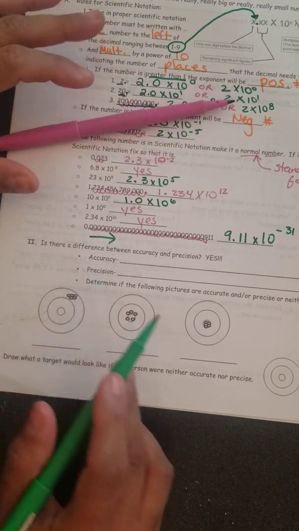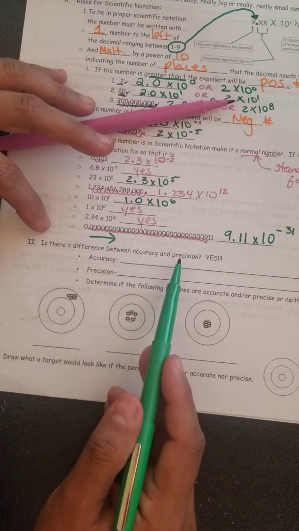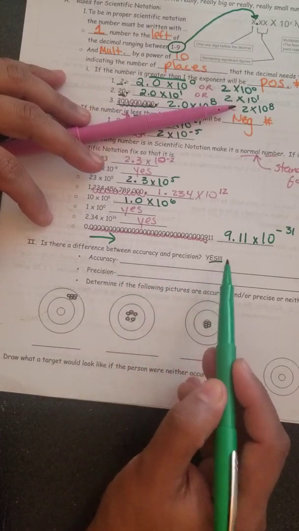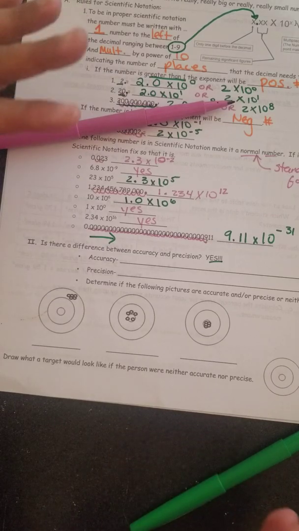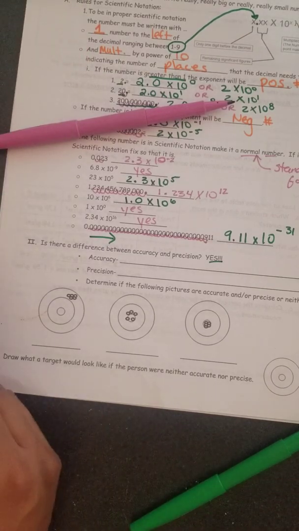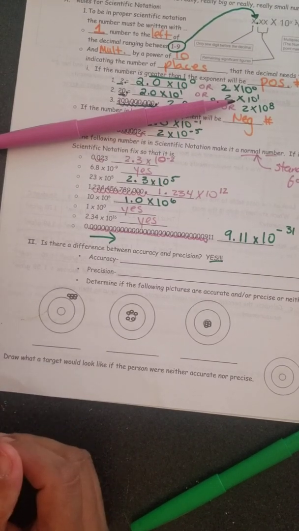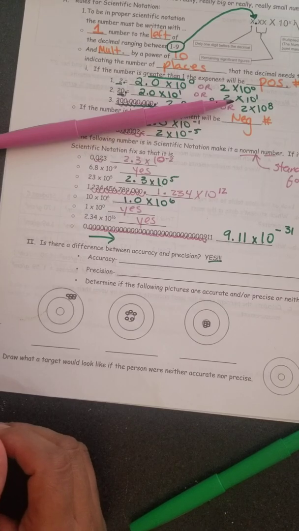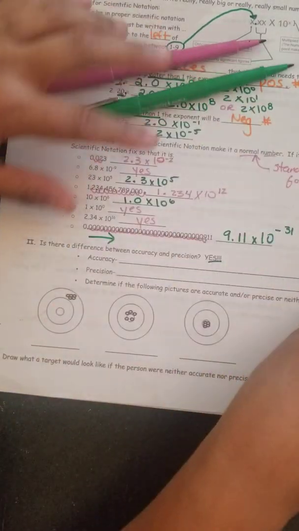Normally, it says here, is there a difference between accuracy and precision? Yes, there is. Absolutely. Traditionally, most people use the word accurate or precise as if they mean the same thing, but they don't. In science class, those two words can mean completely different things, and it does make a difference which word you're using. Okay, so accuracy.